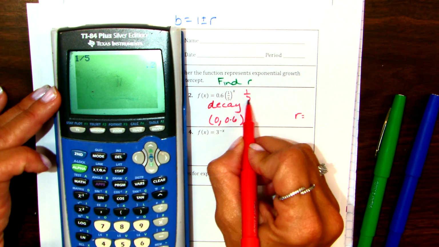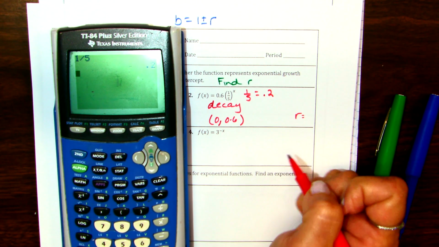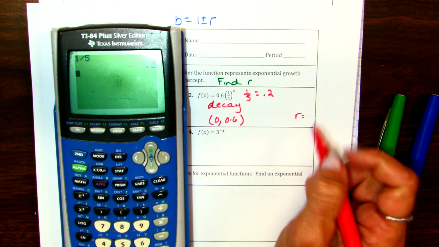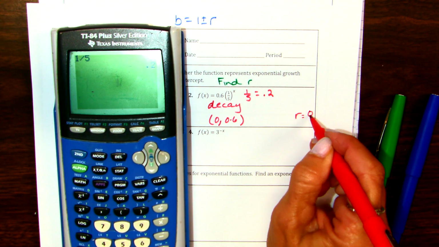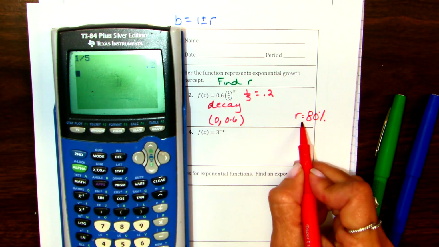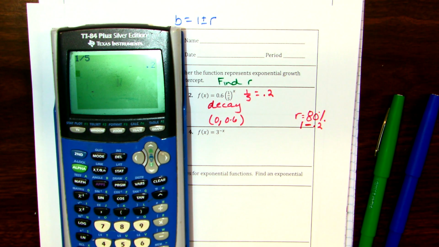So 1/5 is 0.2. So what would my r have been? It's actually 80%. Why? Let me show you. 1 minus the 0.2.